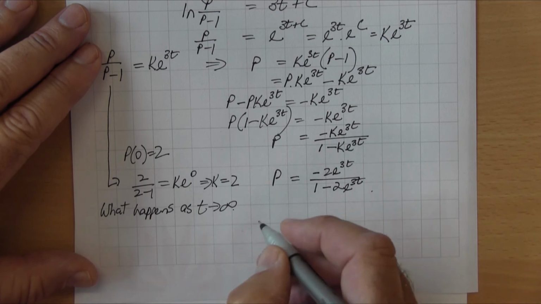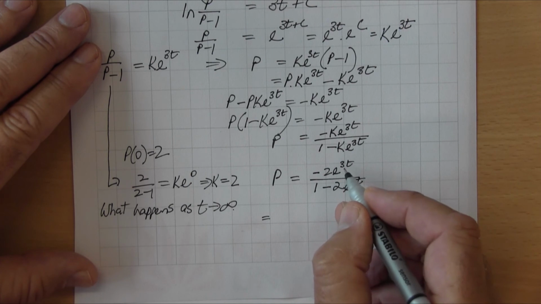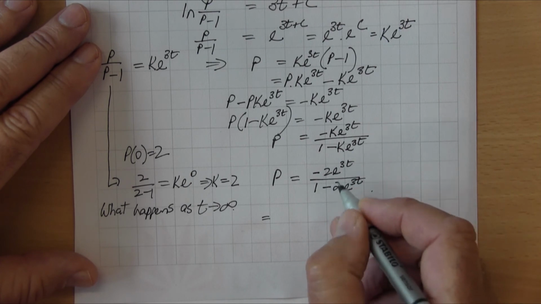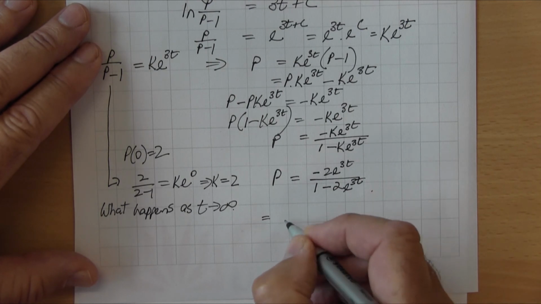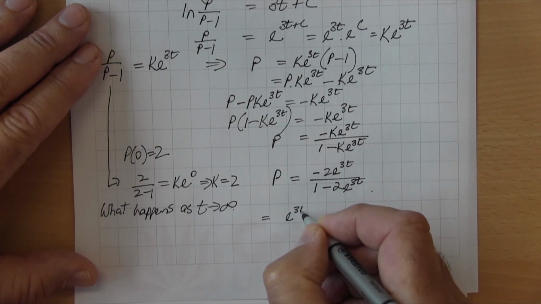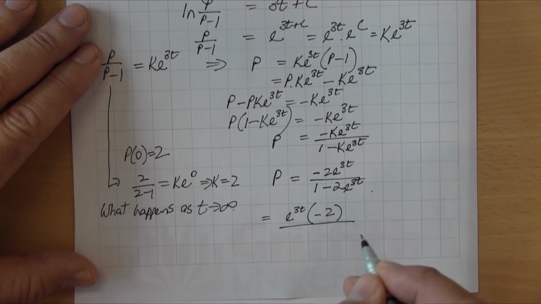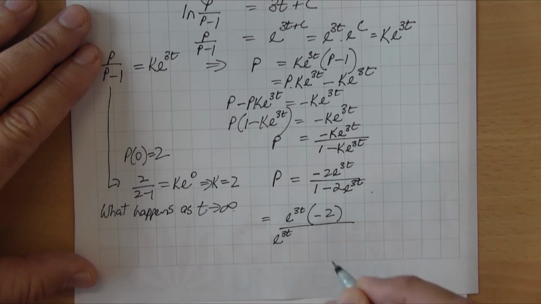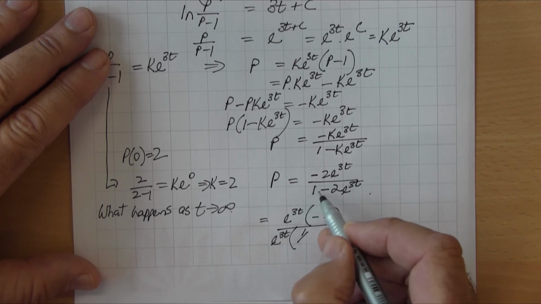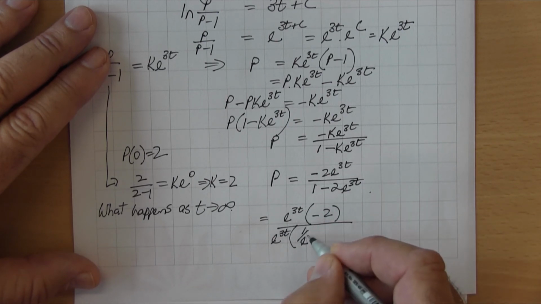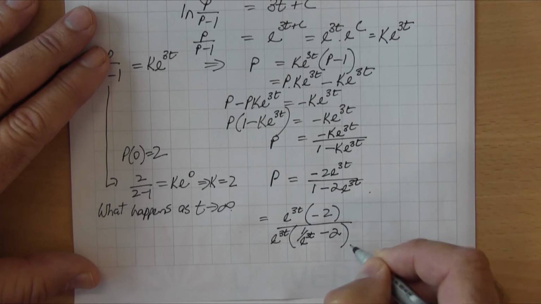One way to look at it, we can take e to the 3t outside the top and the bottom and cancel it down. So we've got e to the 3t outside of negative 2, e to the 3t outside of 1 over, now e to the 3t, what have we got to multiply to get 1? 1 over e to the 3t, minus 2.